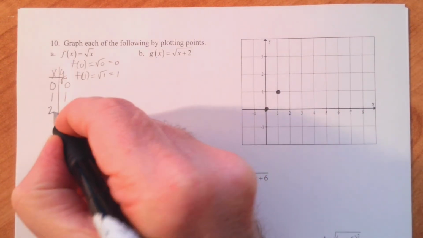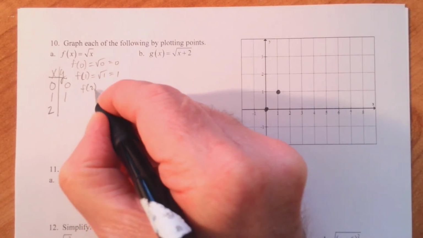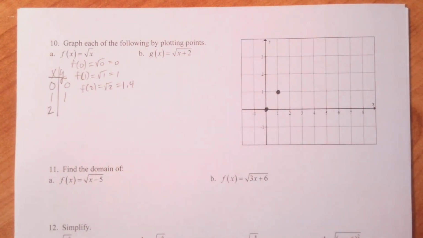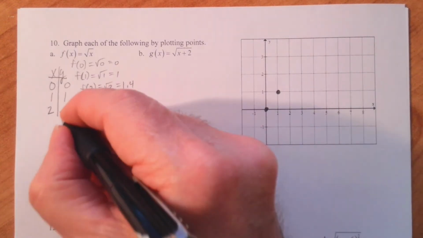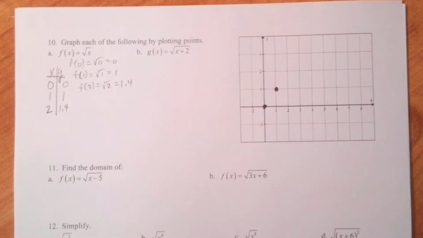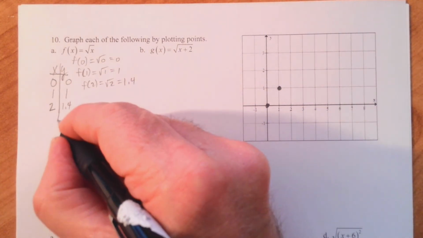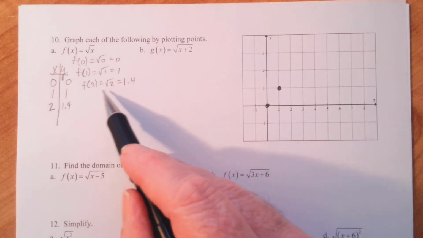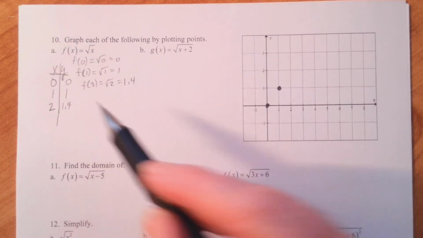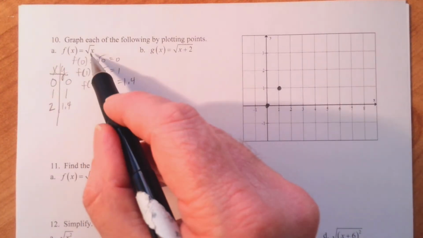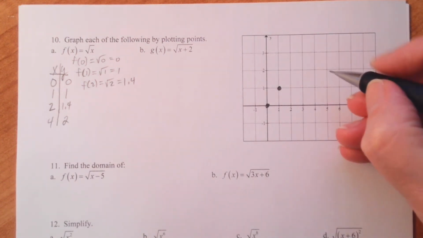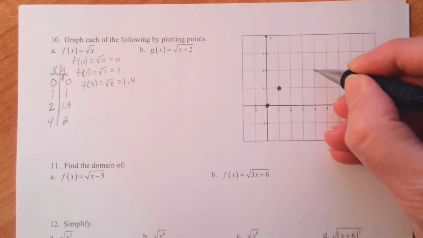Now we can plug in 2, but it turns out to not be a very good choice. You'd have to throw that into your calculator, and it's about 1.4. Square root of 2 is about 1.4. So I don't really like getting a decimal number like that when I'm plotting points. If I plug in 3, square root of 3, that's also not a nice number. It'd be about 1.7. But how about 4? If you plug in 4, the square root of 4 would be 2. And so normally, this is where we stop.